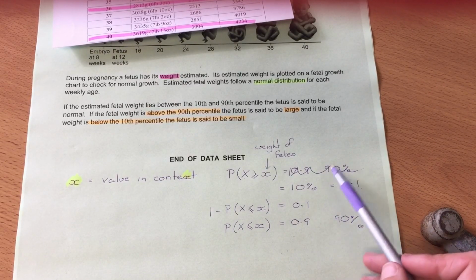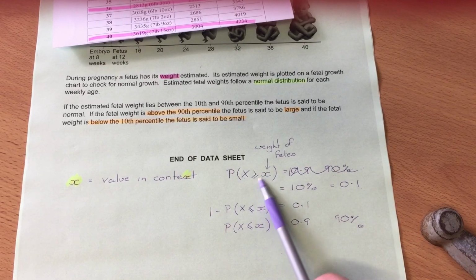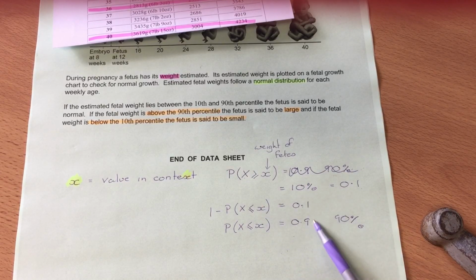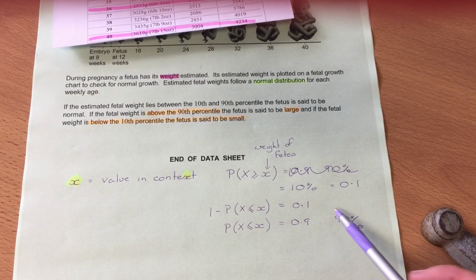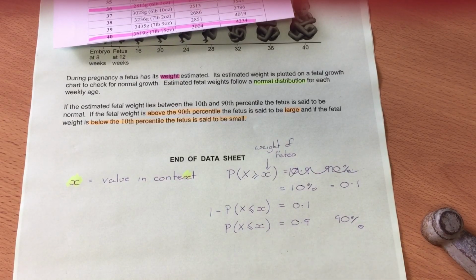The reason we look at it as less than or equal to is just because you can look up 0.9 on the table and you can't look up 0.1. So it's easier to say that the cutoff is at 90% rather than it's the top 10%.